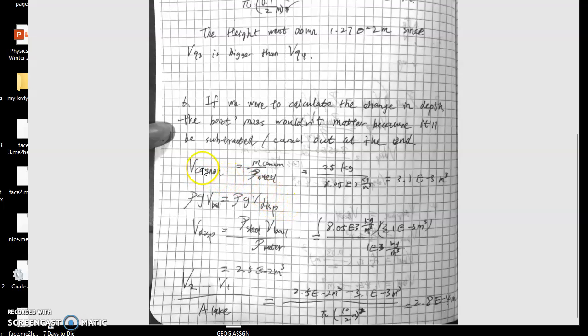Once we know the volume of the cannonball, we can find the volume of the displaced water, because the g will cancel out, and the only different thing is the density.